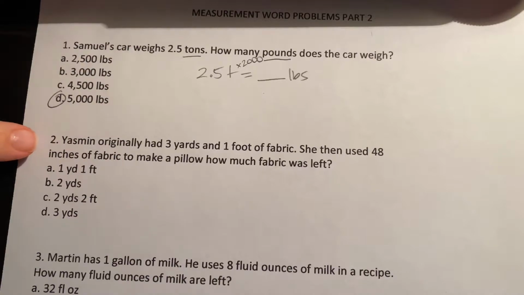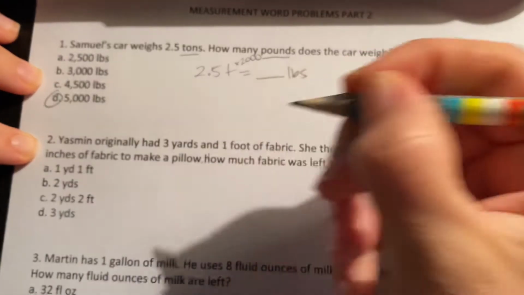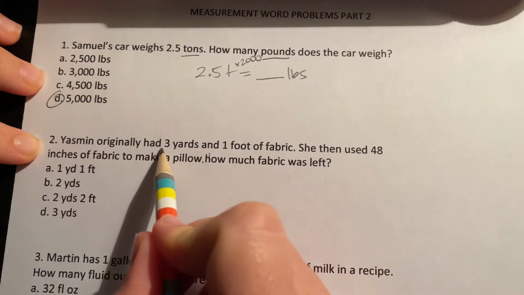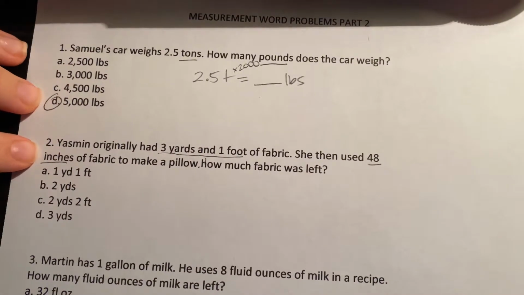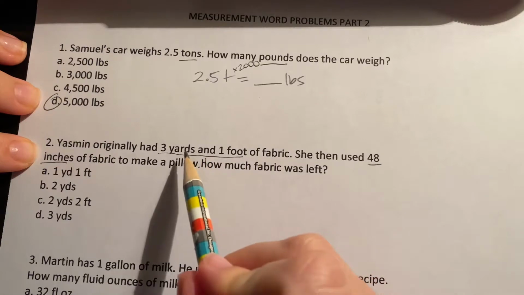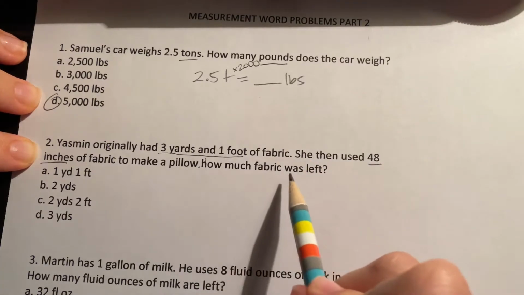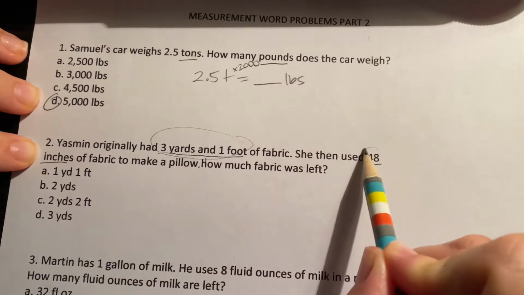All right, this one, number 2. Yasmin originally had 3 yards and 1 foot of fabric. She then used 48 inches of fabric to make a pillow. How much fabric was left? Looks like they forgot a period here. What I'm gonna do here is change this and this to the same unit, and I'm choosing to change both of these to feet. Essentially we need to find the difference, how much fabric was left. So I'm going to start with changing this to all feet and then changing this to feet.